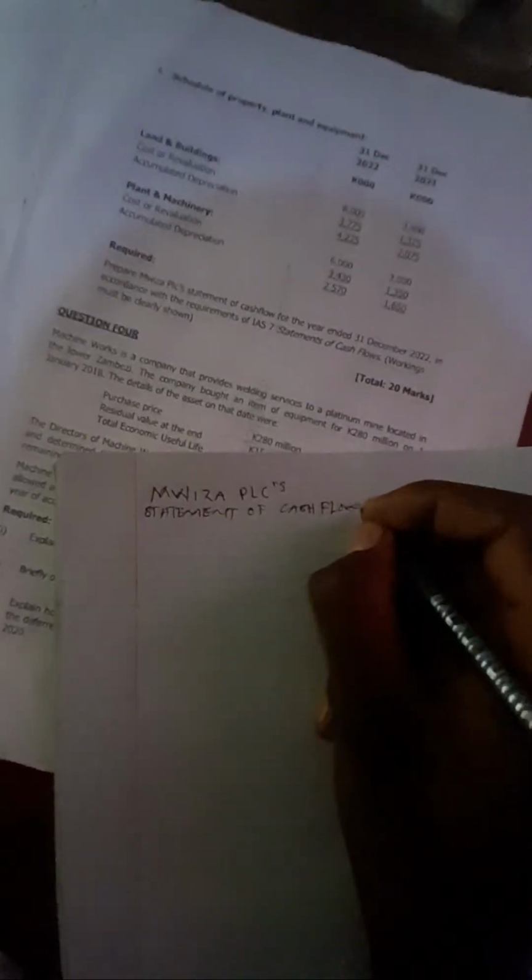So you write here: Mwiza PLC, statement of cash flows for the year ended 31st December 2022.